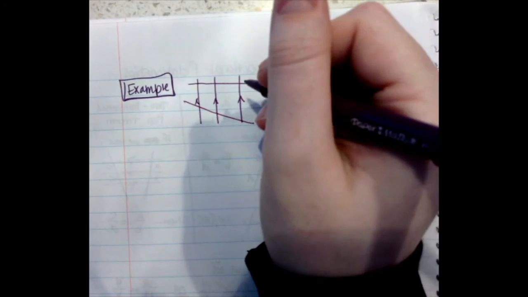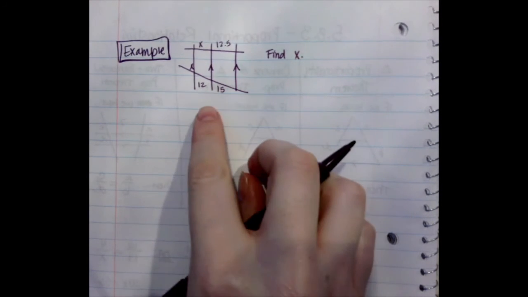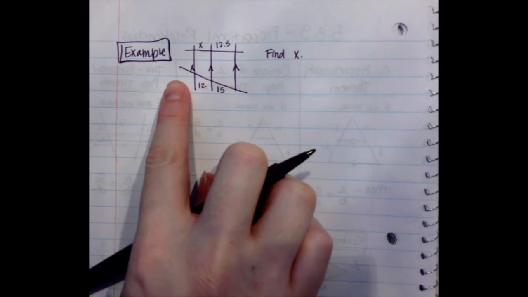So we're going to do 3 vertical parallel lines, and then we're going to have 2 transversals. And it wants us to find x. And so in this one, we treat it exactly like a triangle. So we just want to make a pattern.